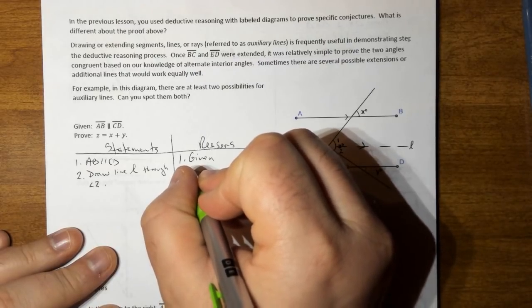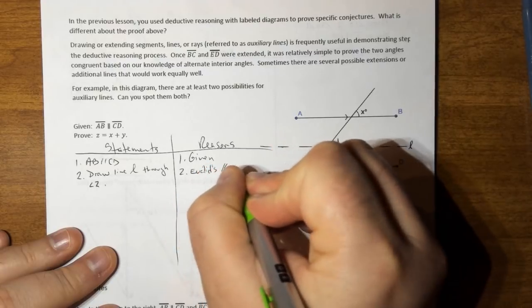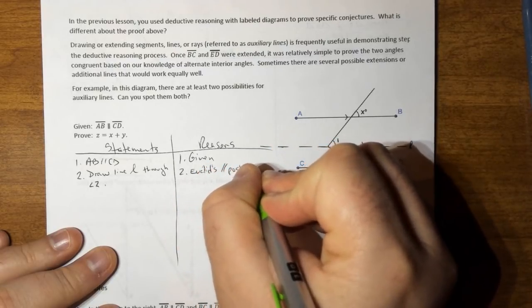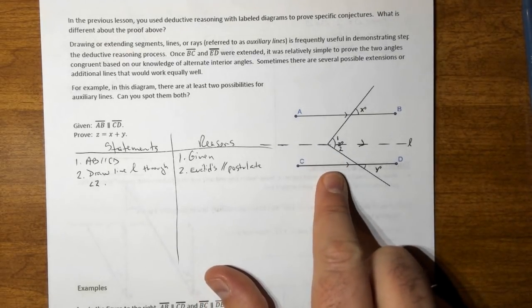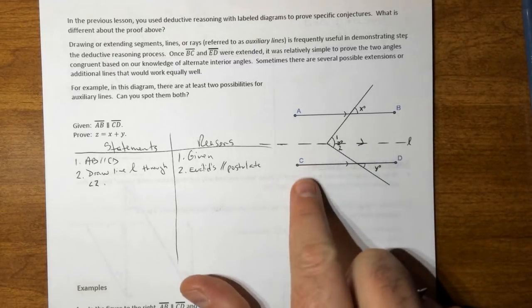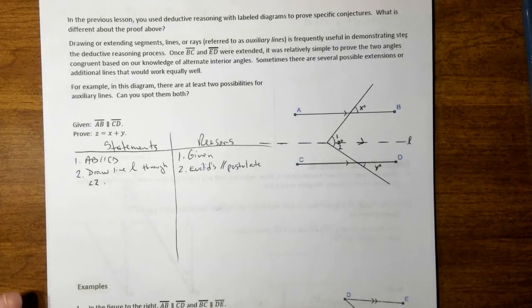So we can just write down Euclid's parallel postulate. We're not going to write out that crazy long thing. Through one point, not on a line, there's only one line that's parallel to it that goes through that point. That's what the postulate says. So that's how we're drawing it.